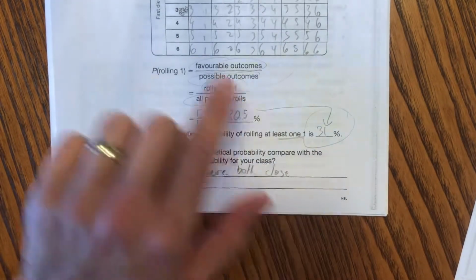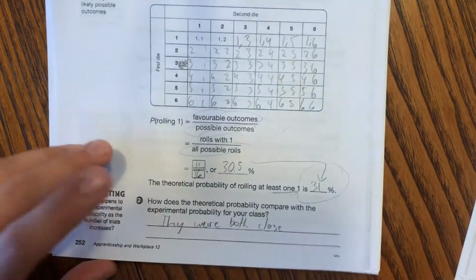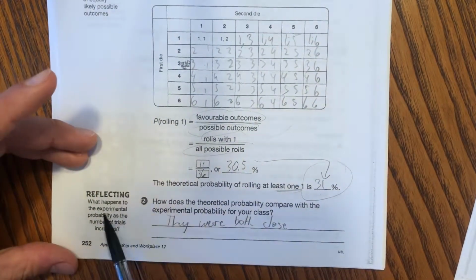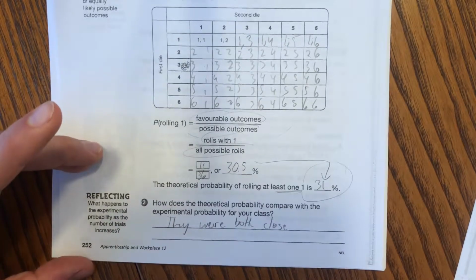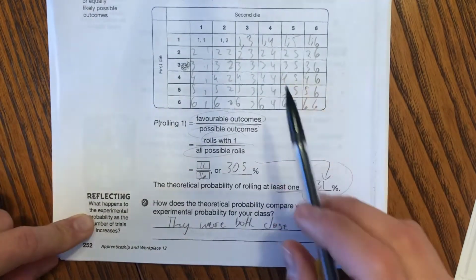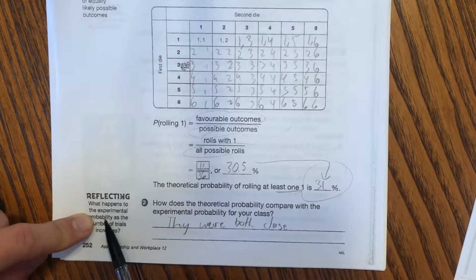This shows that the math says it would be around 31%. What happens to the experimental probability as the number of trials increases? It gets better. Theoretical probability shows the actual truth, and experimental probability gets more and more accurate as you increase the number of trials.